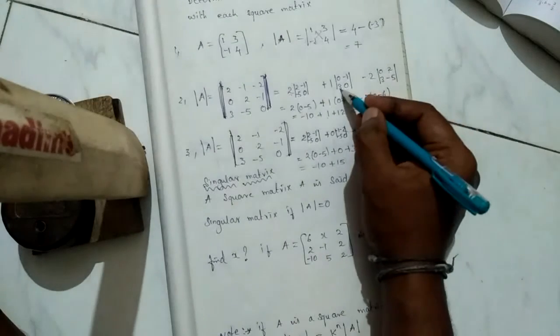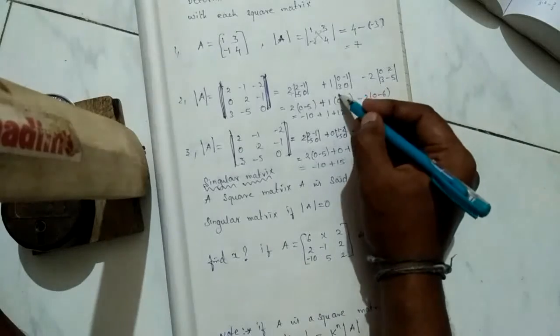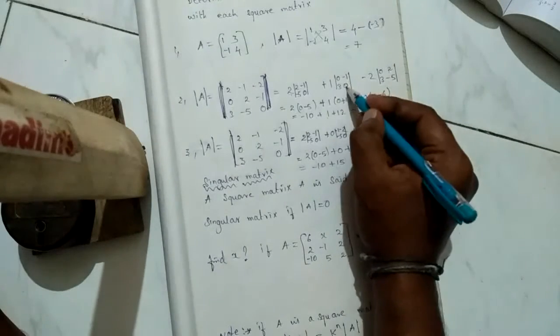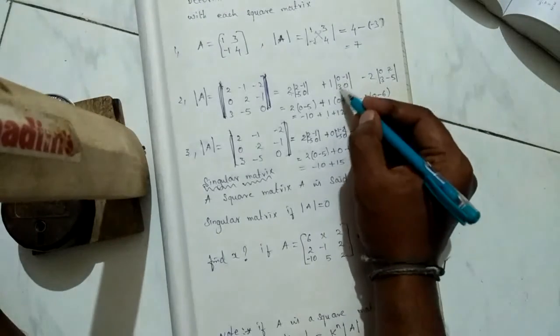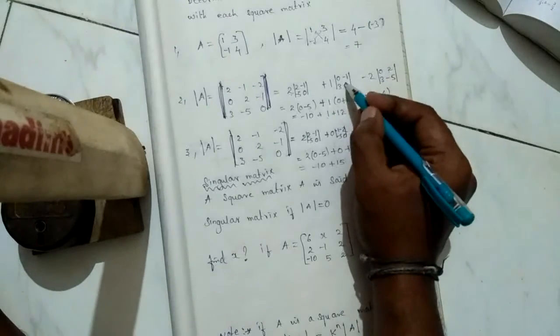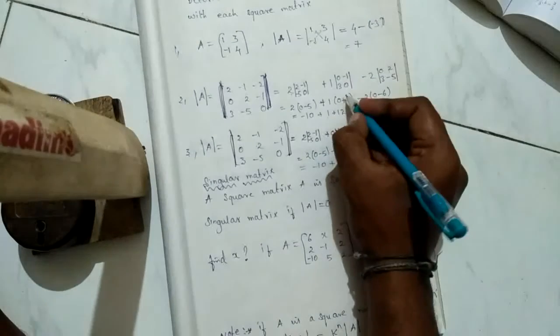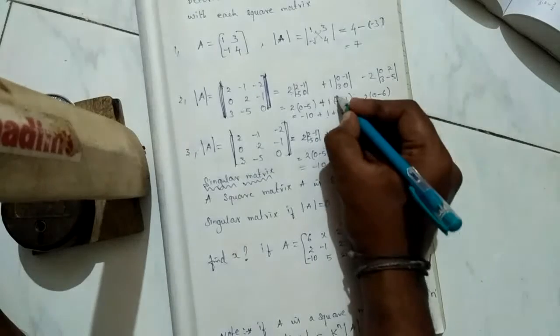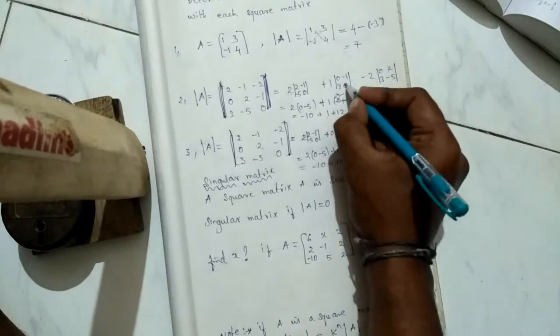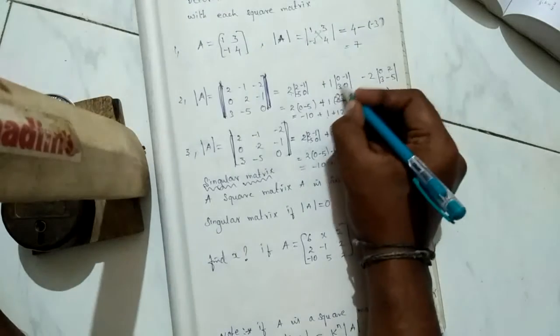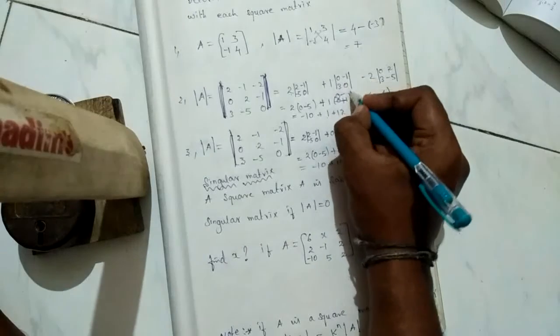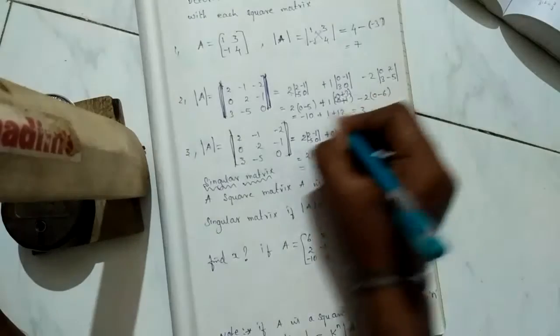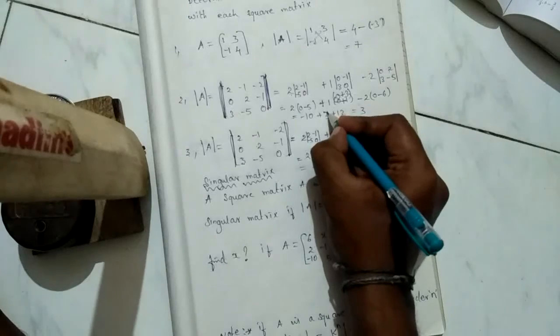See over here, this cross multiplication is 0, and this one multiplication is actually 0. This cross multiplication 0, and this minus of 3 into -1 is -3, so it becomes +3. So it is becoming 3.